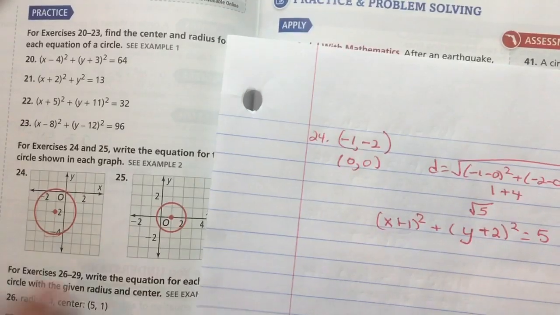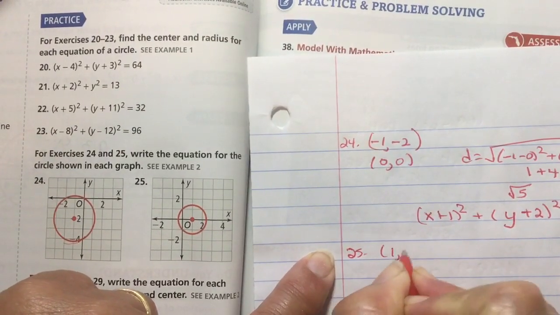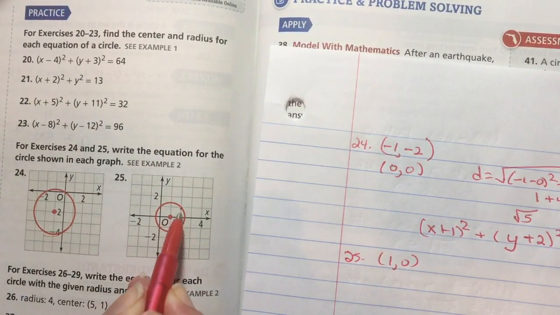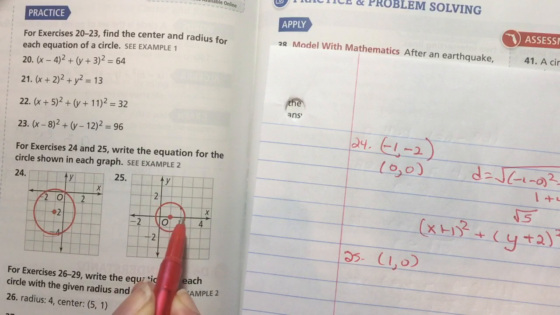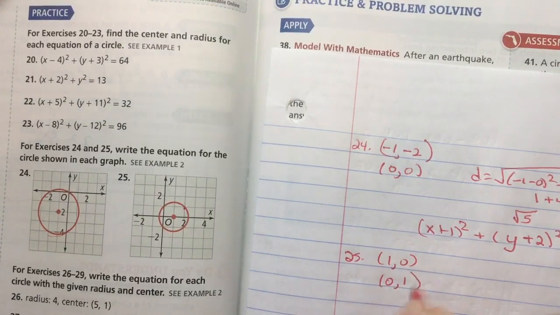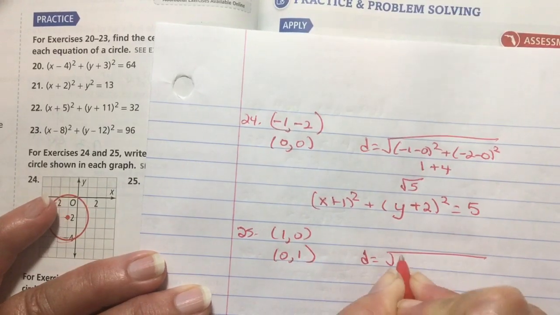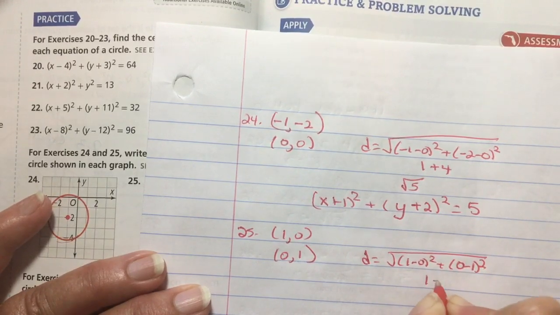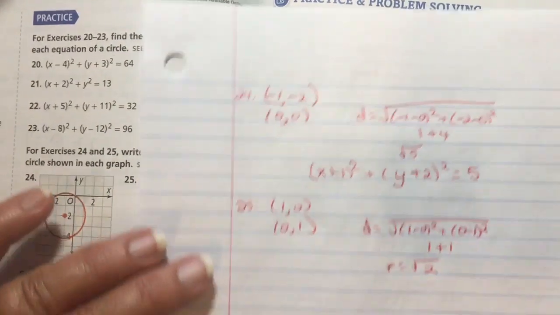All right, so 25, you can see that the center is (1, 0). And a good point to use, that's a fractional point, that's not good, but this one is (2, 1), or (0, 1), or (0, -1), or (2, -1). I'm liking this (0, 1), so I think that's the one I'm going to use. Okay, so now let's apply the distance formula. So 1 minus 0 squared, and then 0 minus 1 squared. Either way, you're going to get 1 plus 1. So the radius is going to be the square root of 2.